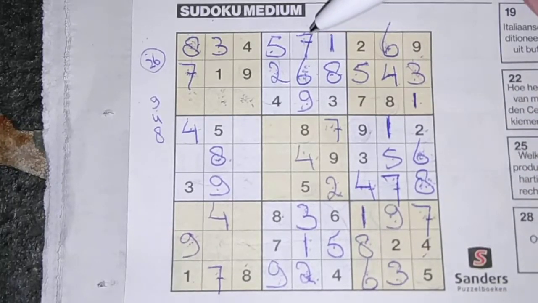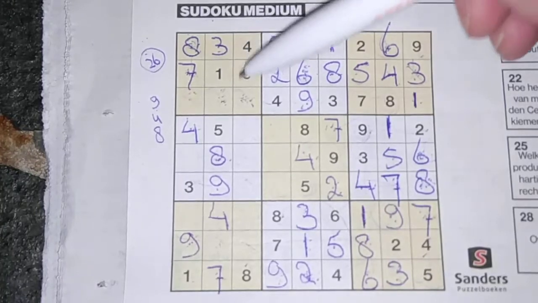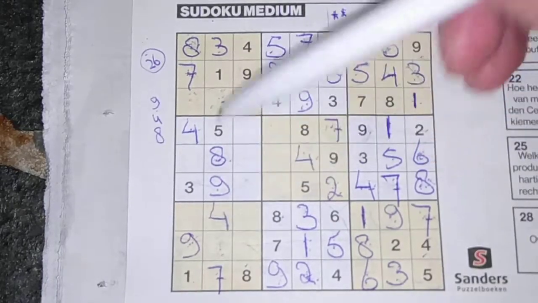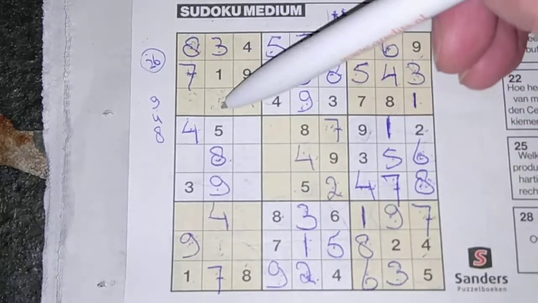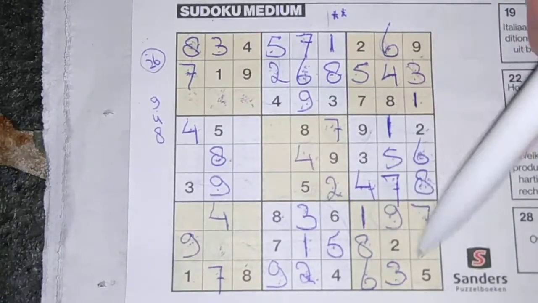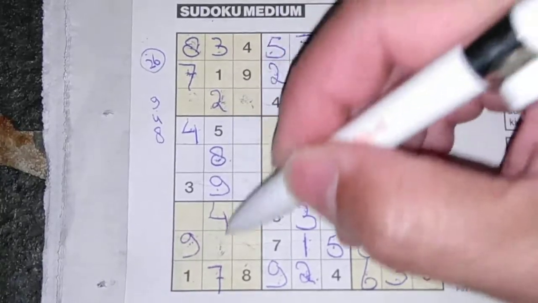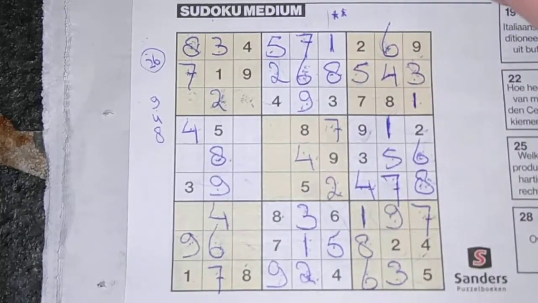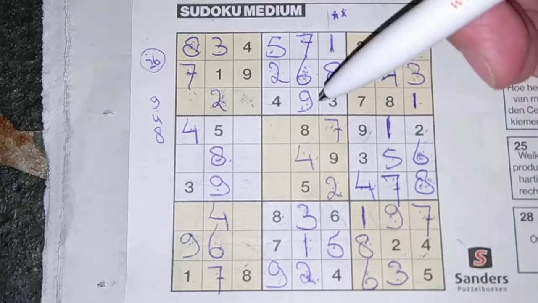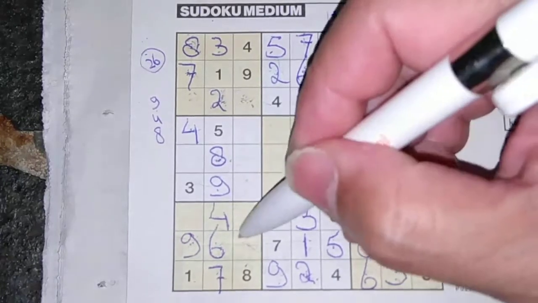And then how about these 2 numbers in the second column? The missing numbers here, the 2 and the 6. 2 and the 6 in the second column. We have a 2 here, so no 2 there. 2 should be here, and the 6 goes there. Then 1 number left in this row for the number 3. 3 is missing.